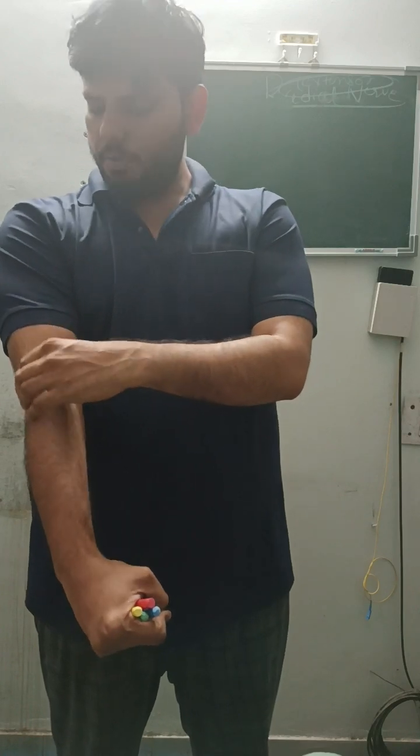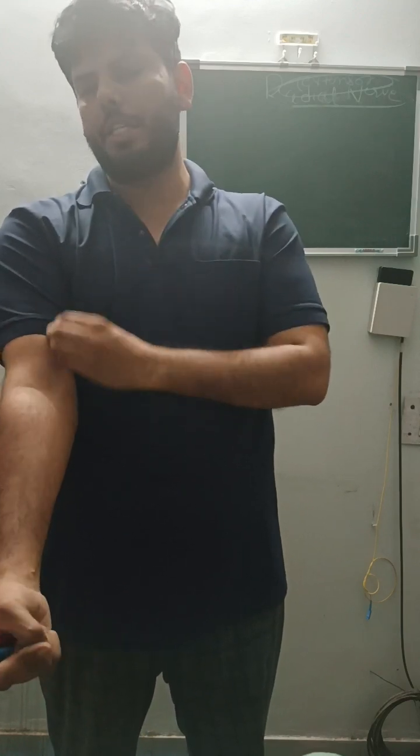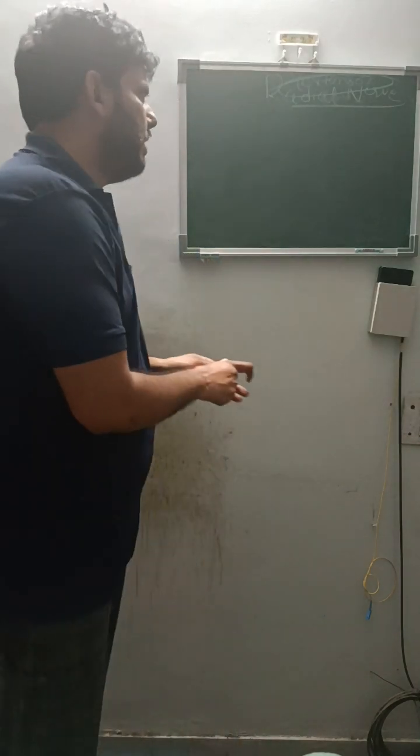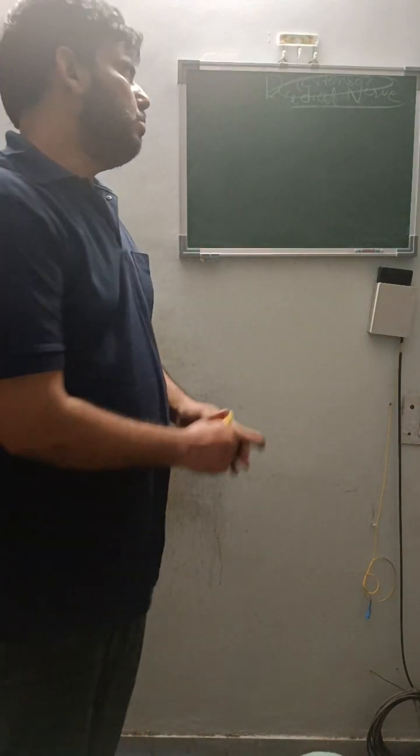It's supplied before entering in front of the lateral epicondyle of the humerus. Brachioradialis, extensor carpi radialis longus, and your biceps brachii. It also supplies the biceps brachii before entering in front of your lateral epicondyle of the humerus.